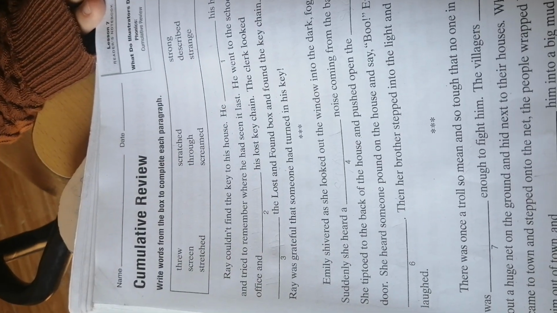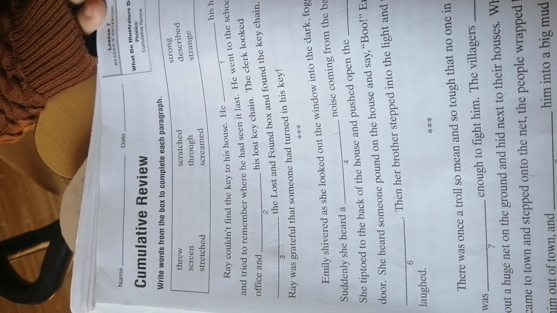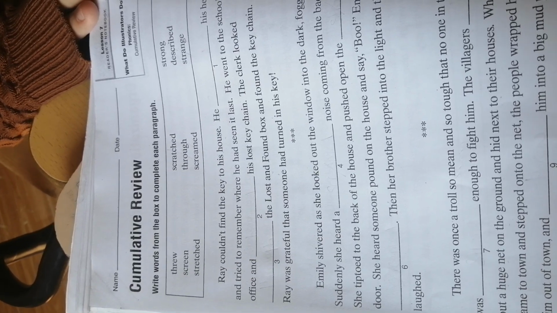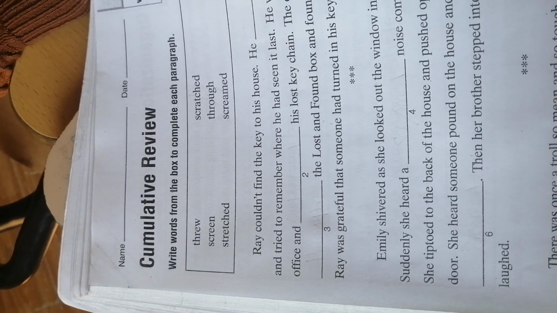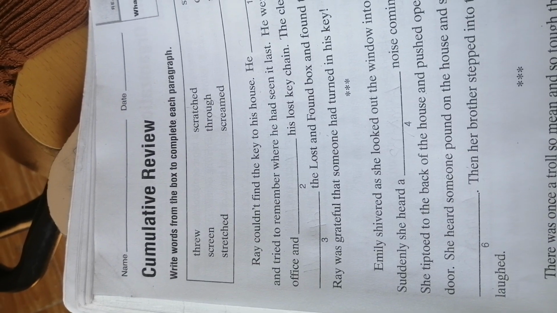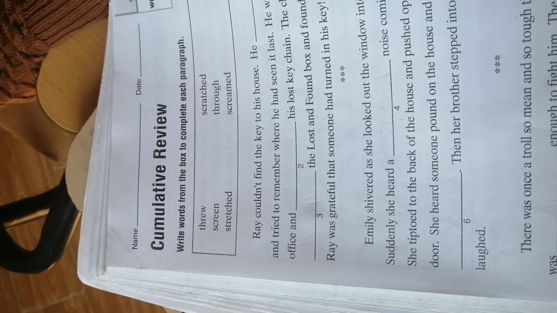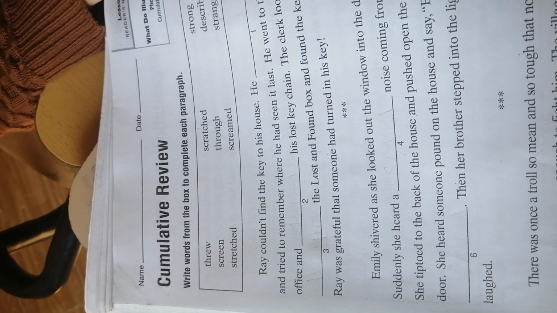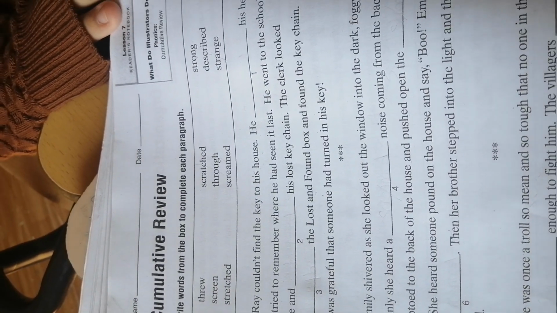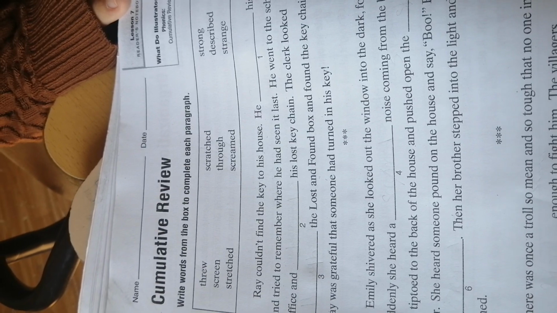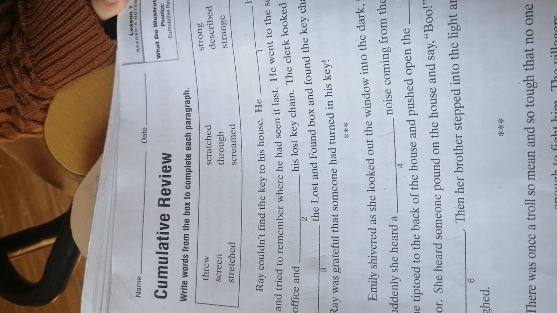So what we're going to do is that I'm going to read the text word by word, and then we're going to find the answers. The first part is: Ray couldn't find the key to his house. He spaced his head and tried to remember where he had seen it last. So, how are we going to answer? I'm going to try it word by word.